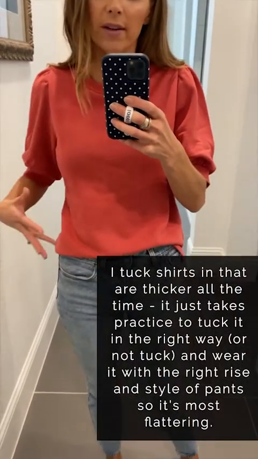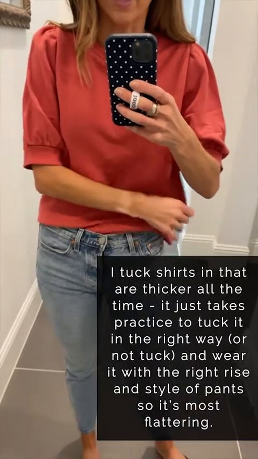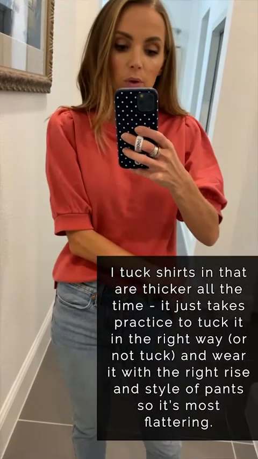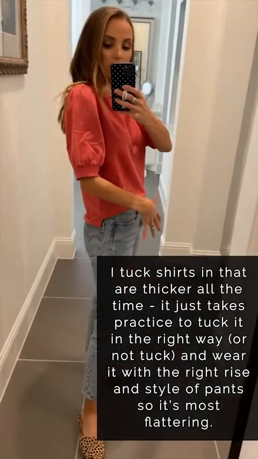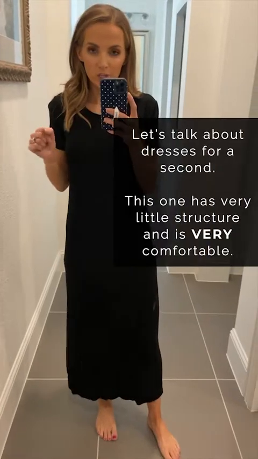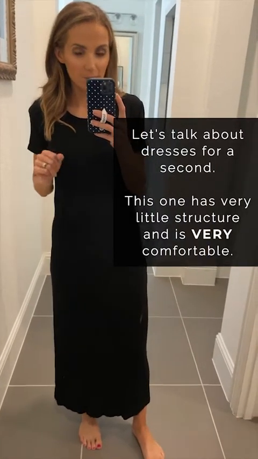You just have to learn how to tuck it in the right way and have it hang in the right way so that it doesn't create bulk at your love handle area or create bulk in the front. Takes a little practice. Let's switch gears for a minute and talk about dresses instead of tops.